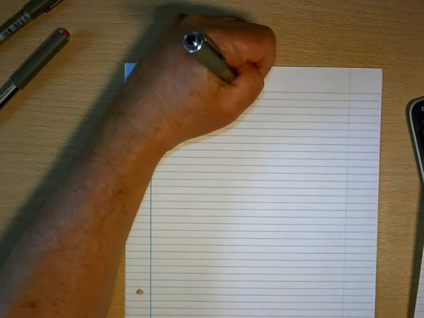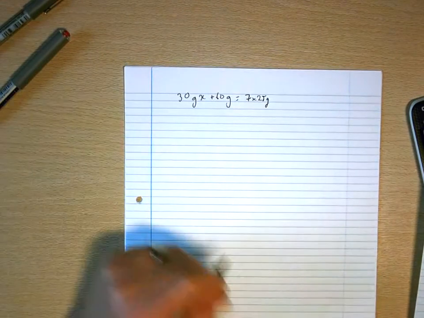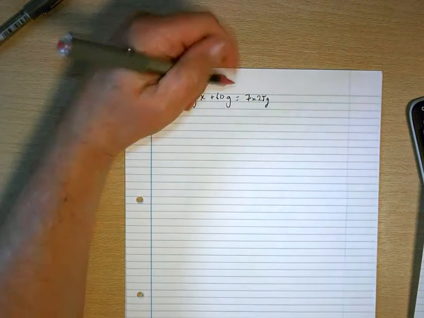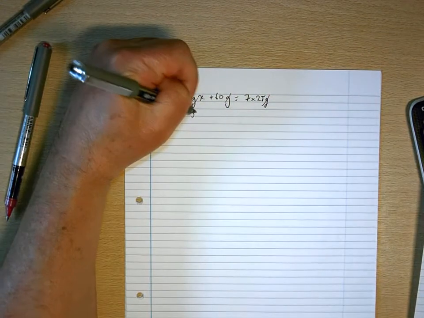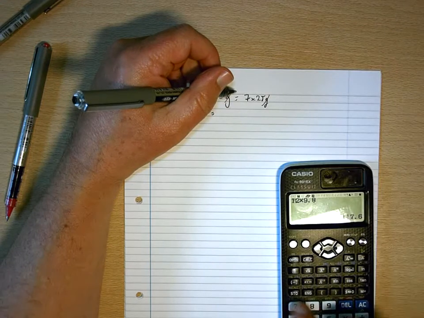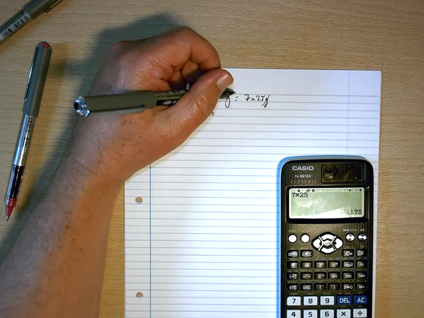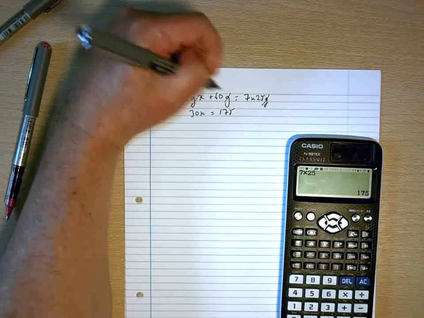So that's going to be 7 lots of 25G. That means I can divide throughout by G. 30X equals 7 lots of 25, 175, minus that 60.